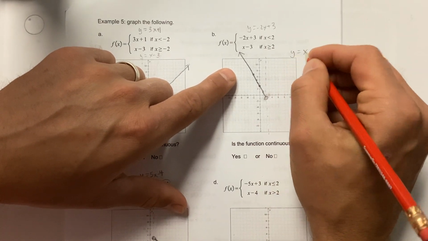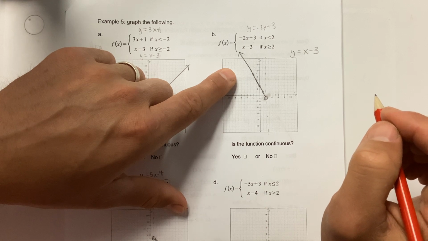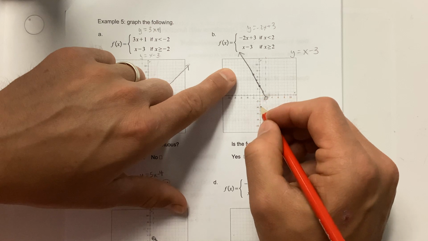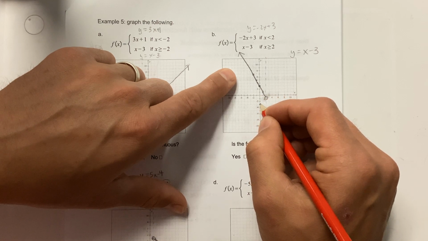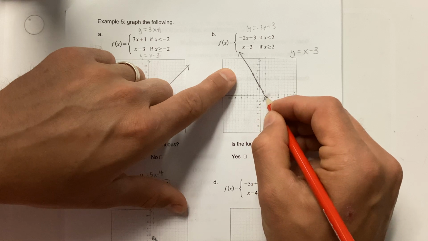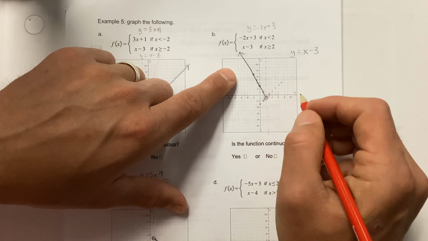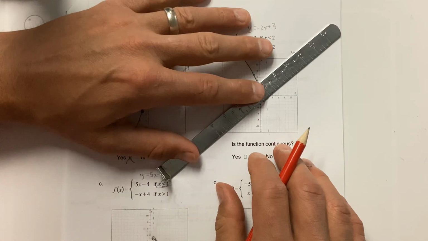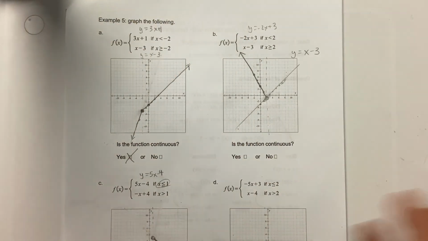Y equals x minus 3. So we're going to go to negative 3 here. There's negative 3. And it's a 1-to-1 ratio. So we'll go up 1 over 1, up 1 over 1. And it happens to go right through the dot we just made. So the full line here is that guy right there.